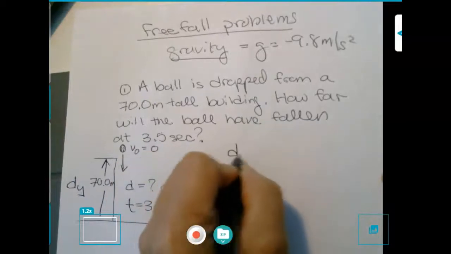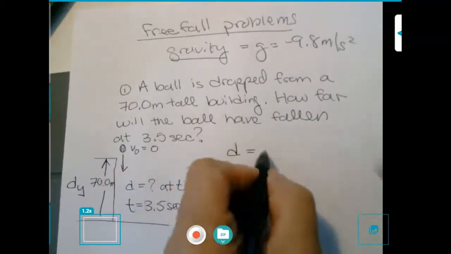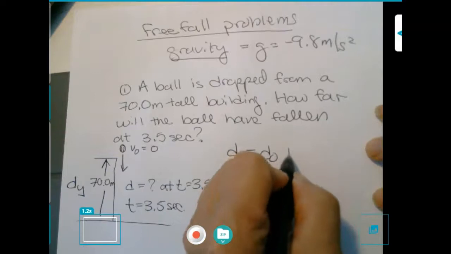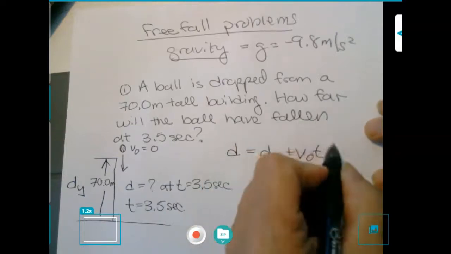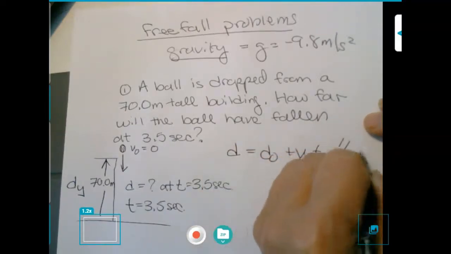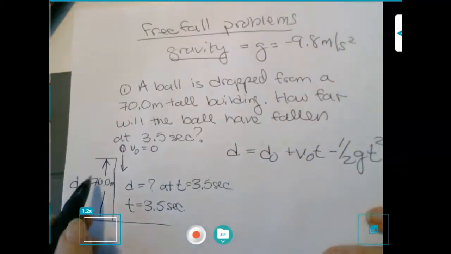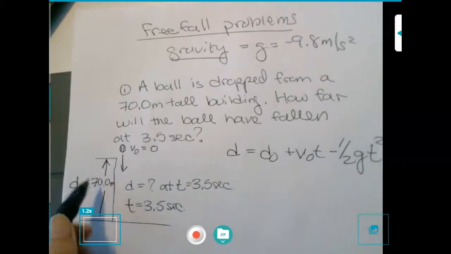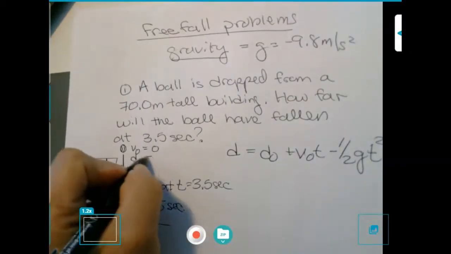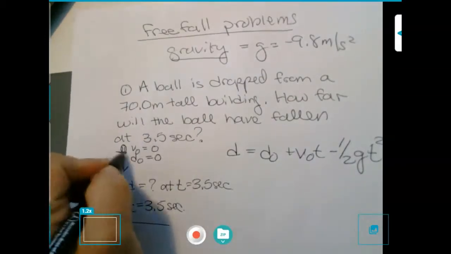So if I'm going to use d, that would be final, is equal to d0 plus v0t, and then minus 1/2 gt squared. So with this building, it starts at d0 equal to 0. This is my starting point.